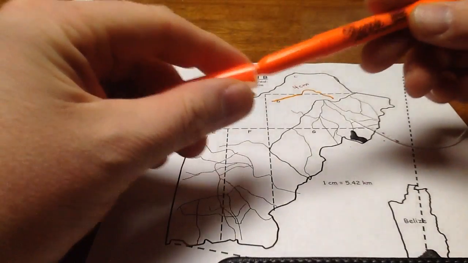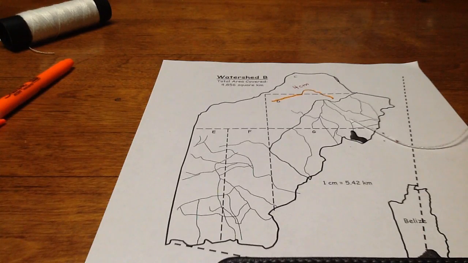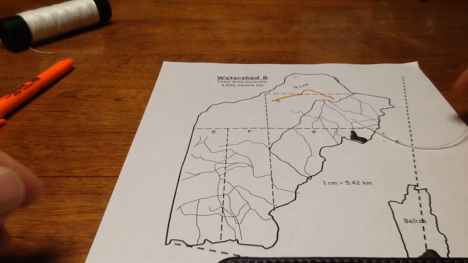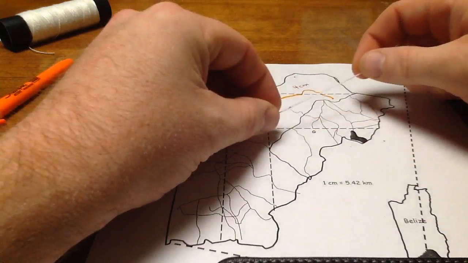Some people will be measuring more than one section. And it's a good idea to go back and have another person measure it a second time to see how close you got the first time. This will take a lot of time, so we really have to work quickly but efficiently when we do this.